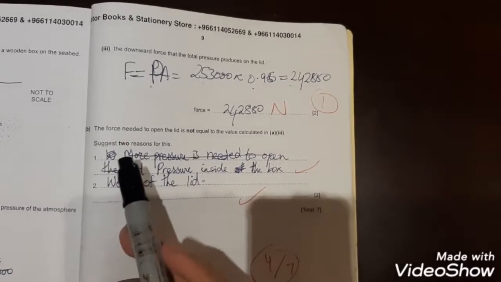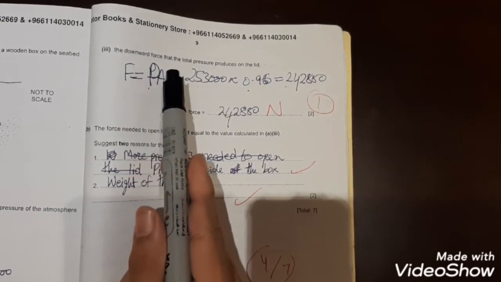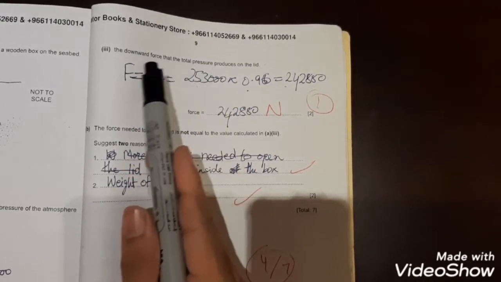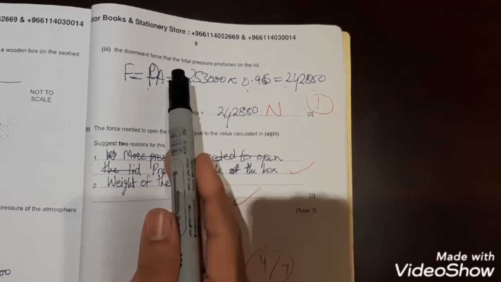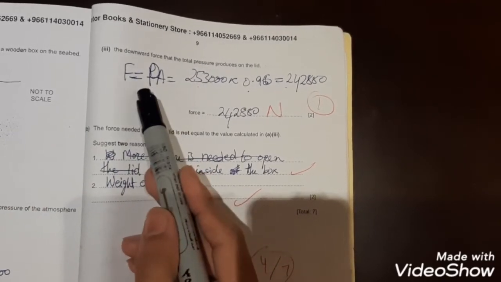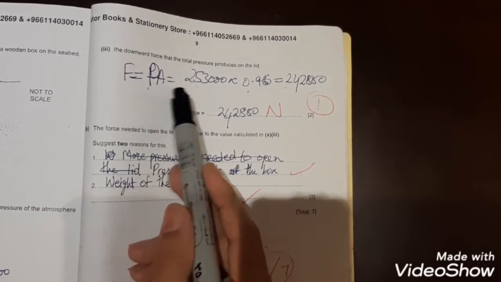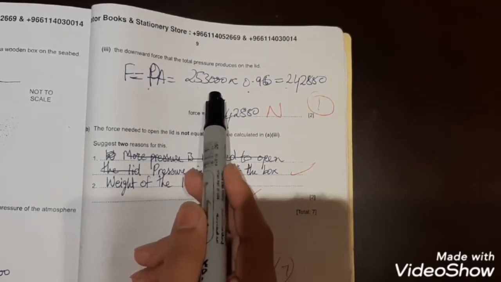So question 4 part A part 3 states the downward force that the total pressure produces on the lid. So we have to calculate the force that is acting on the lid. So the pressure that is acting on the lid is 253,000 total pressure, not only the seawater.